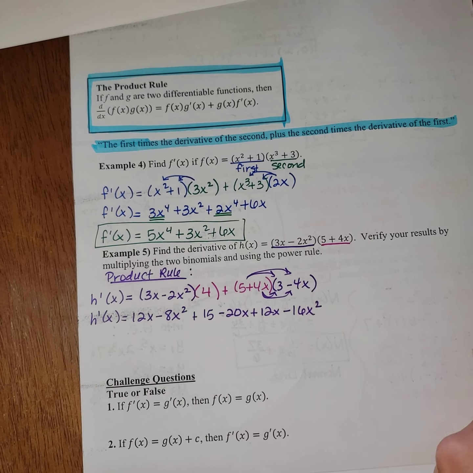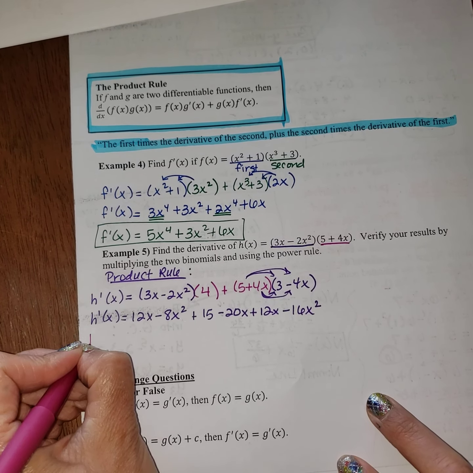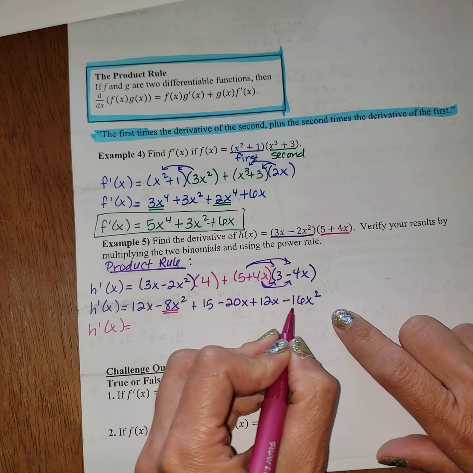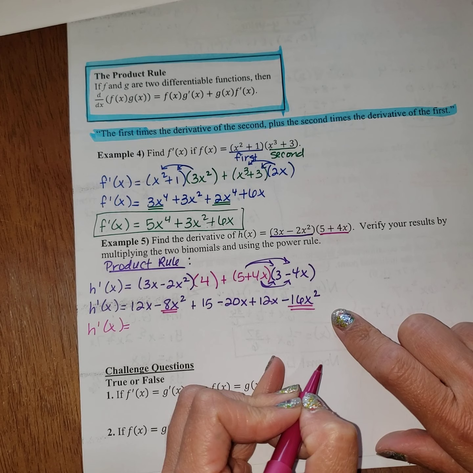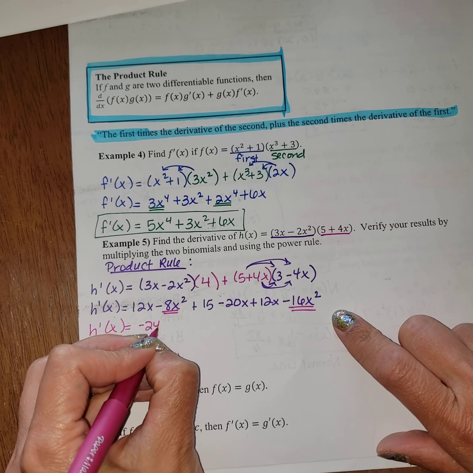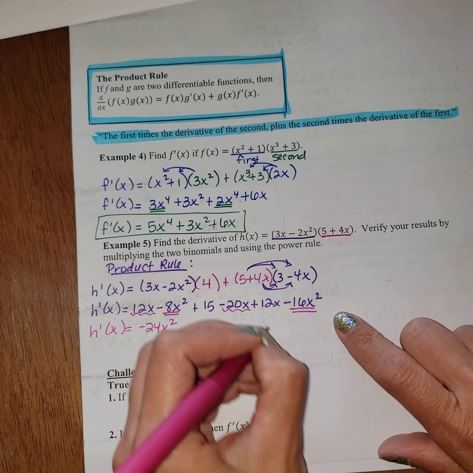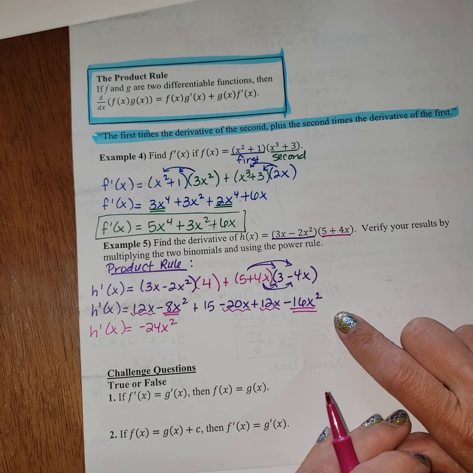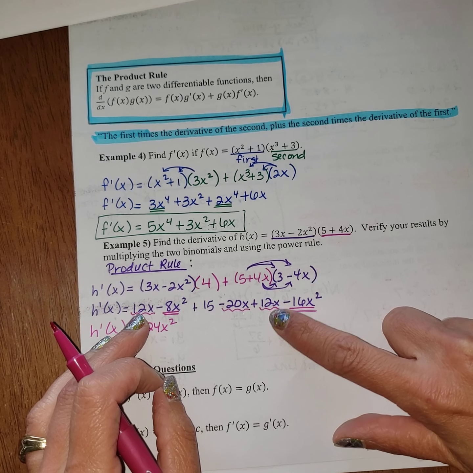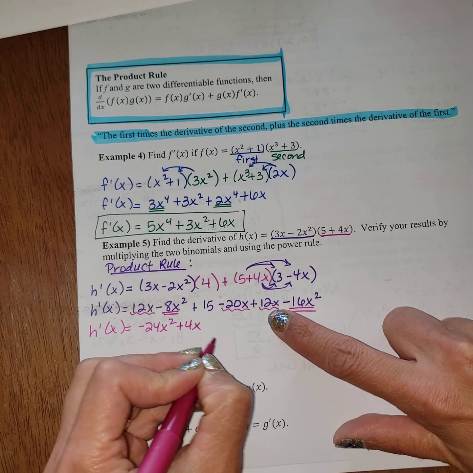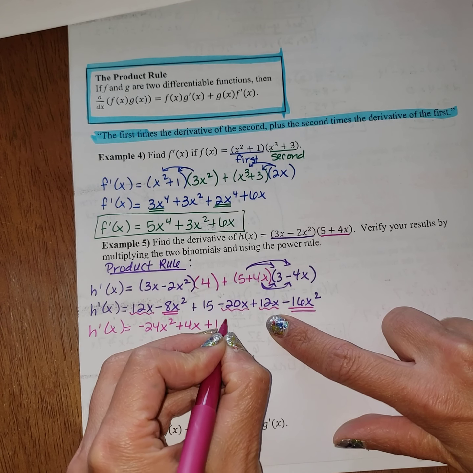Okay, and let's combine like terms. So we'll have h prime of x equals, let's see, the highest degree is the squareds. So I have a negative 8x squared and a negative 16x squared. That would be a negative 24x squared. And then we have the x's. We have a 12x, a negative 20x, and a positive 12x. So let's add the positive ones together first. 12 and 12 is 24. So 24x minus 20x is a positive 4x. And then we just have the constant of plus 15.